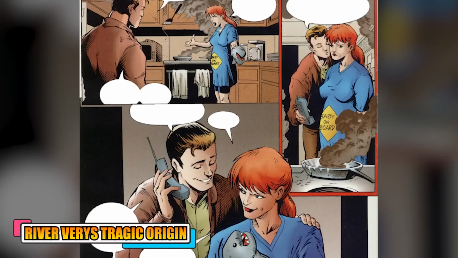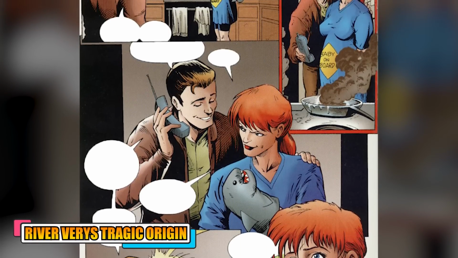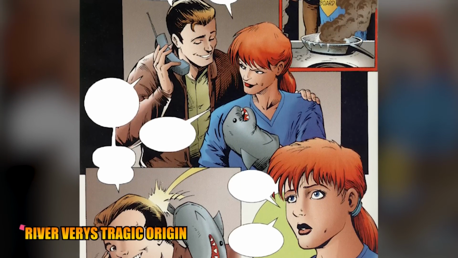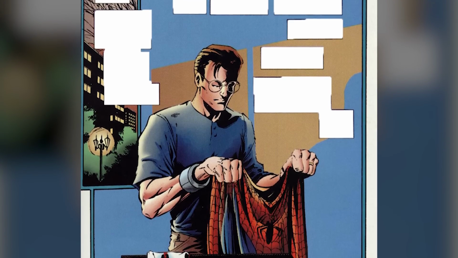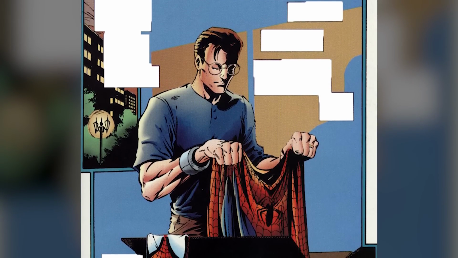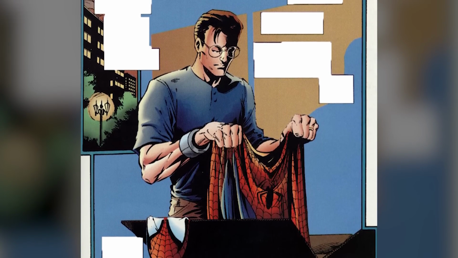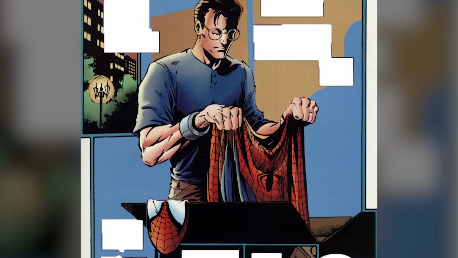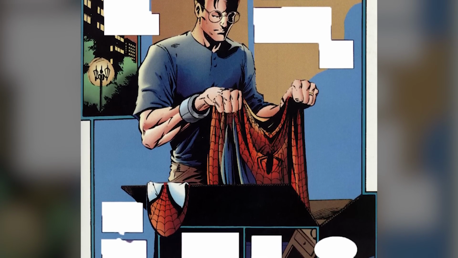River Varys' tragic origin. For a short while, Peter Parker sought to make a fresh start in a somewhat remote city located on the other end of the country. Fabian Nicieza, Derek Robertson, and Jeff Albrecht's Spider-Man: The Final Adventure tells the riveting story of how Peter wound up in Portland and lost his powers.